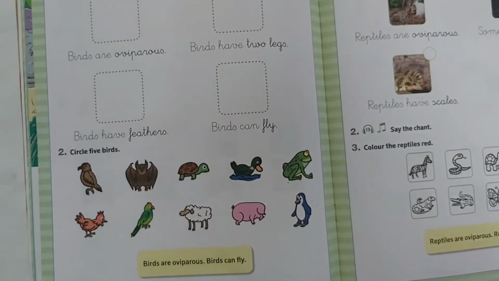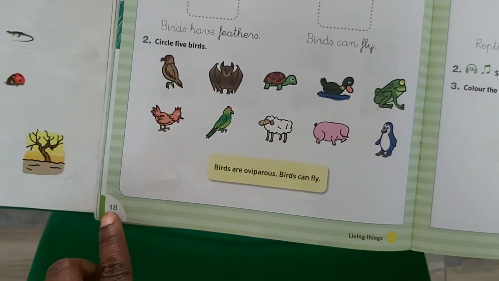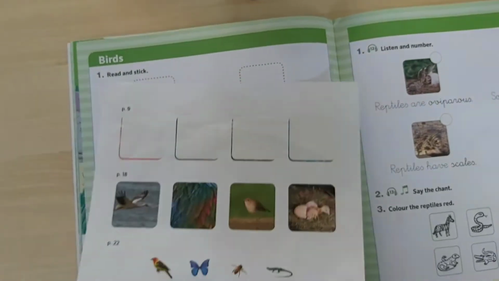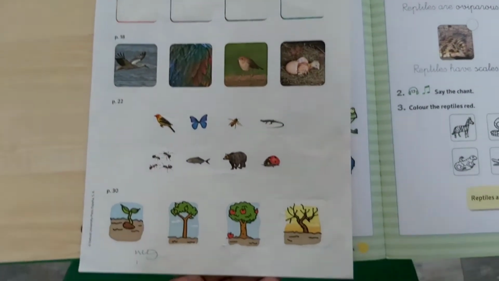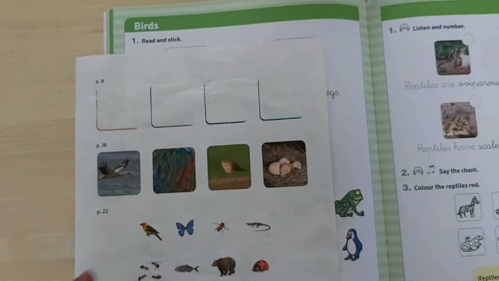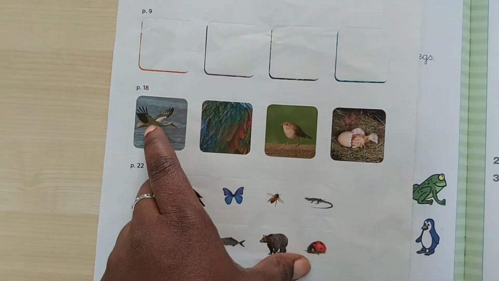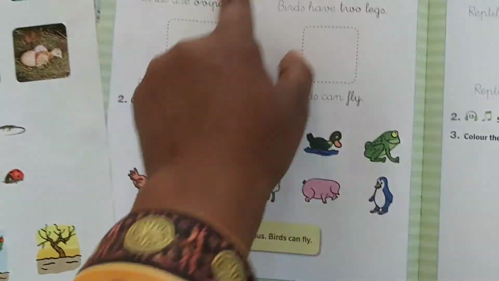And then you go over to the next page, on page 18, and you use your sticker. We have these stickers. This sticker is for page 18. So here we have page 18, and you stick these pictures here.